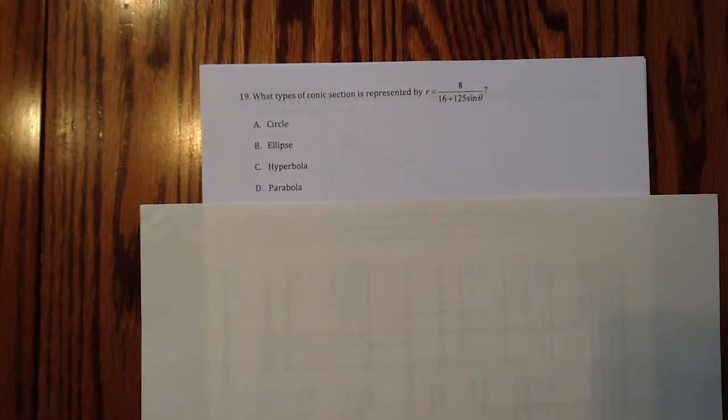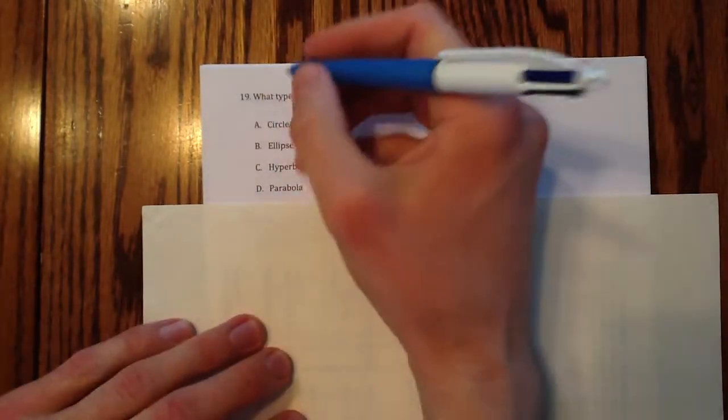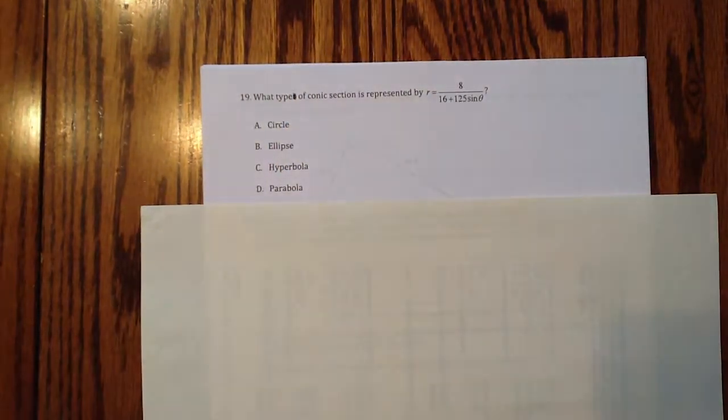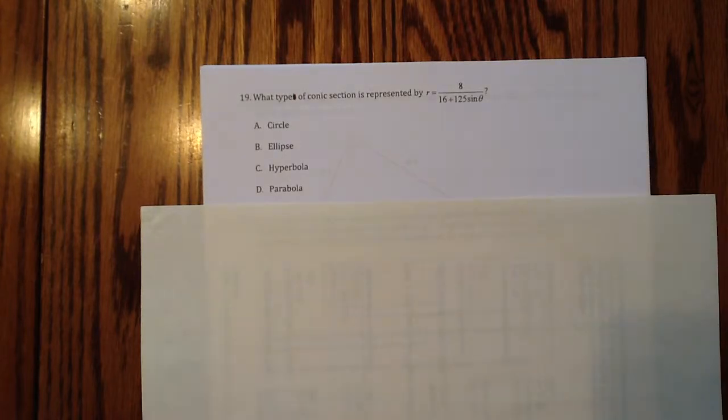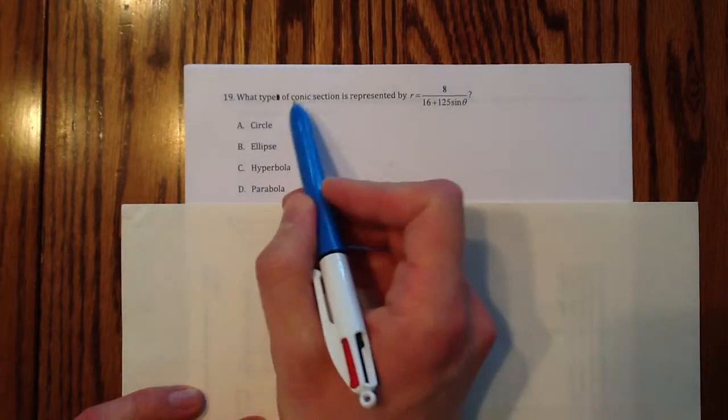Let's move on to number 19, where it says, what type of conic section is represented by r equals 8 over 16 plus 125 sine theta? What in the world is that? Well, let me tell you first of all what a conic section is.